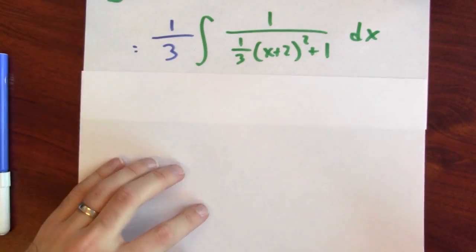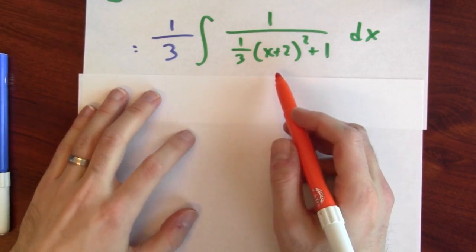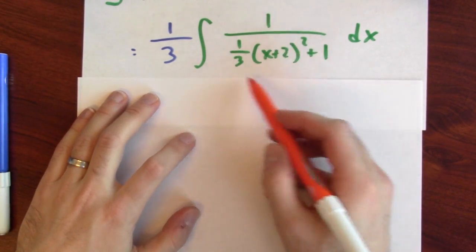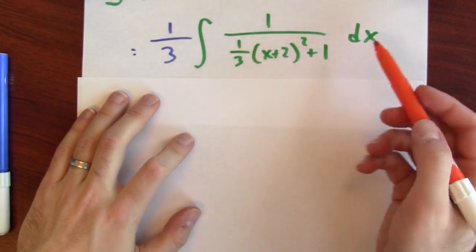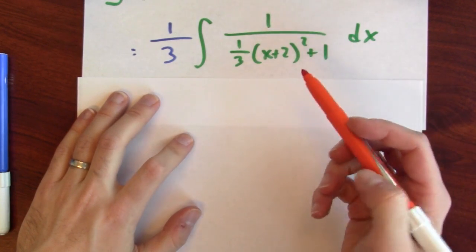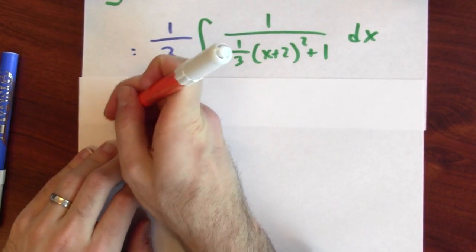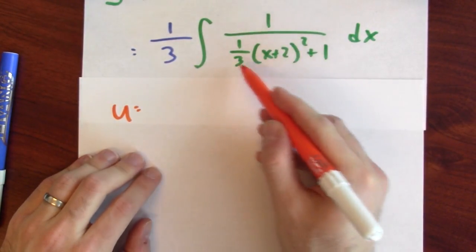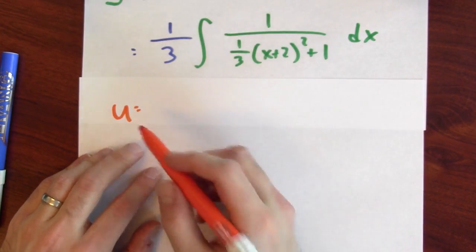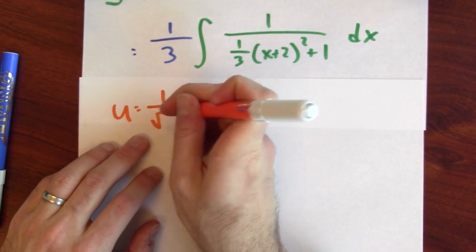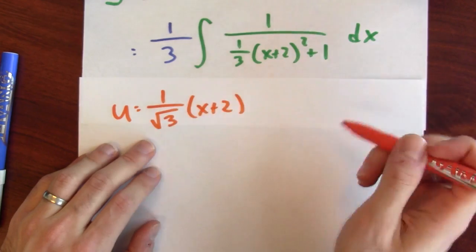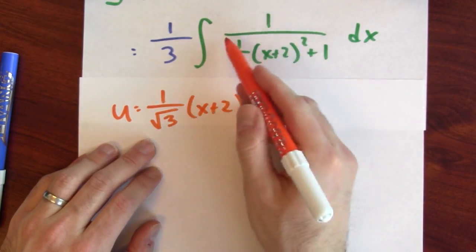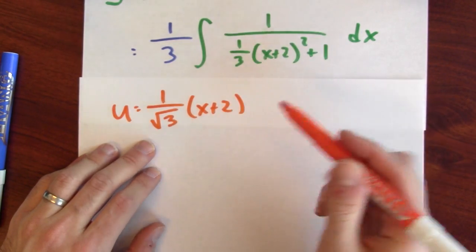I'll make a substitution. You might think that I could use a substitution where u equals 1/3 x plus 2 squared, but then I'd need an x in the numerator, right? So instead, I'm going to make a slightly different substitution. I'm just going to try to make this look like u squared. So I'll set u to be 1 over the square root of 3 times x plus 2. So now this denominator looks like 1 over u squared plus 1.